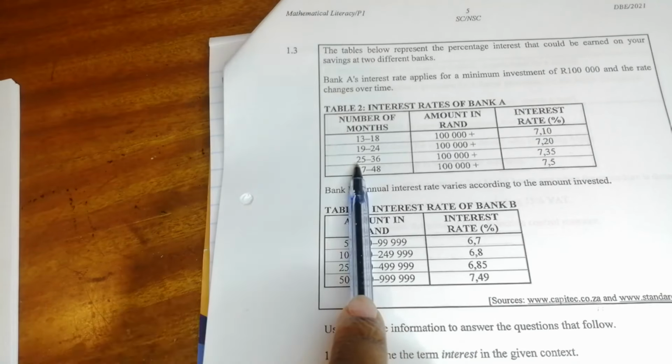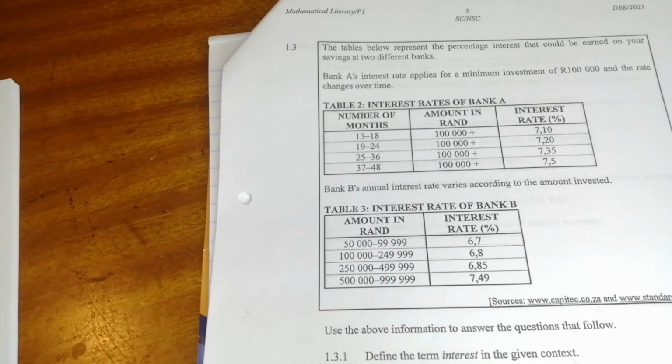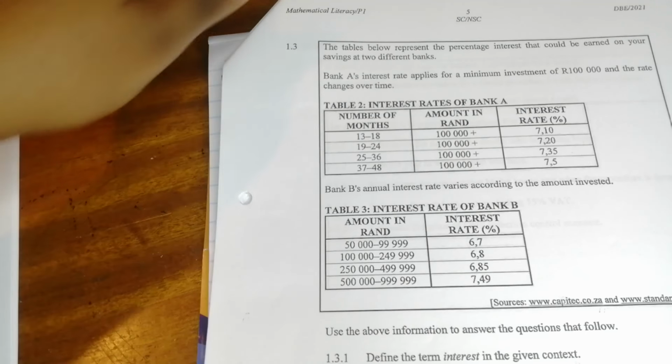It is 25 months. So the minimum number of months that Bank A offers an interest rate of 7.35% is 25 months.